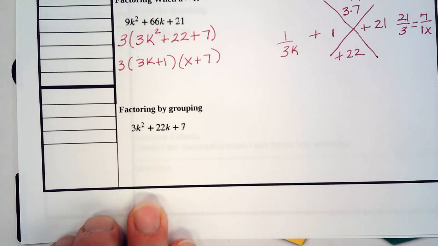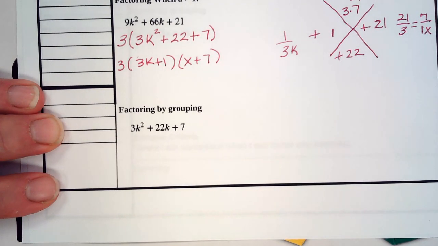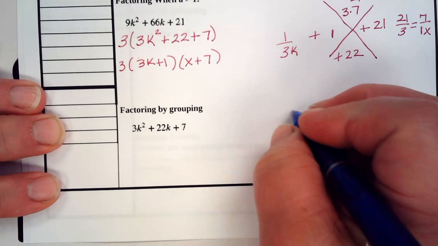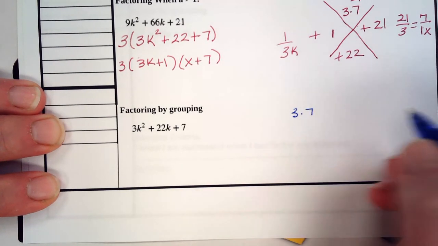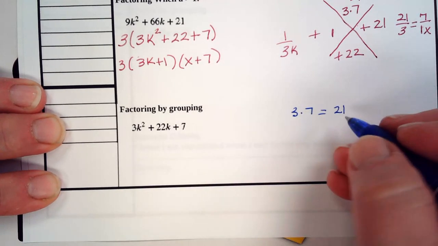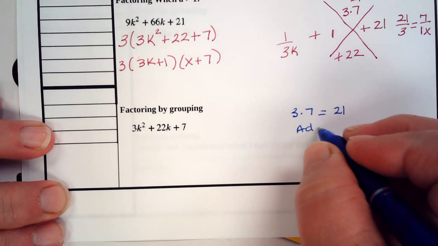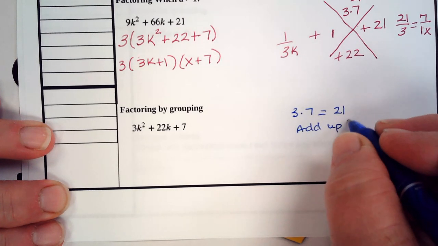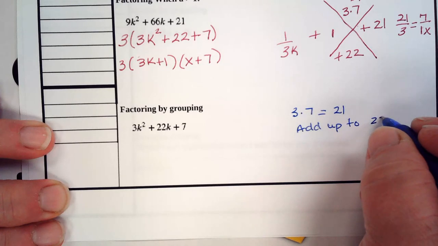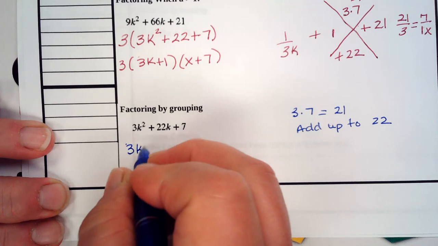Okay, factoring by grouping. You use the same thought process. You're looking at 3 times 7, and you get 21. But you know they have to add up to 22. So we're going to start with 3k squared.